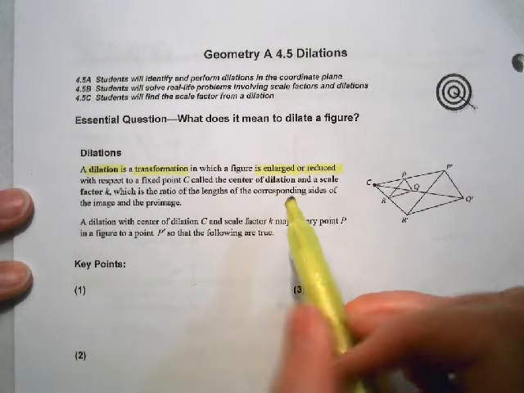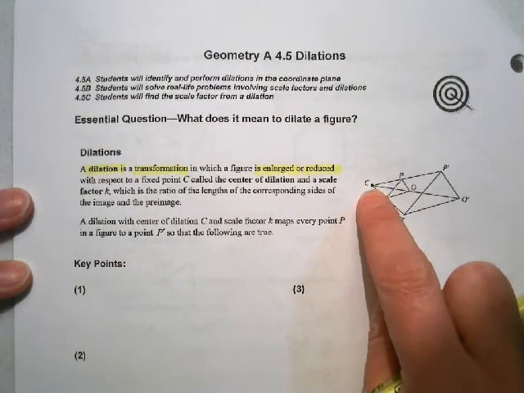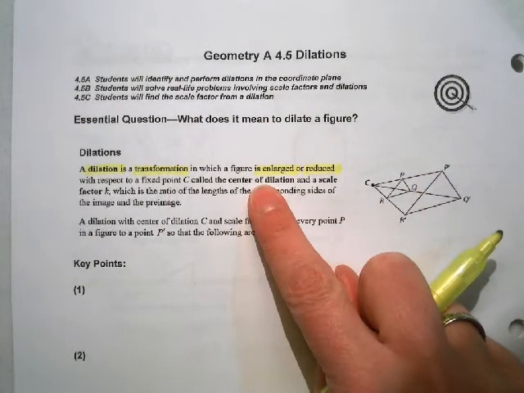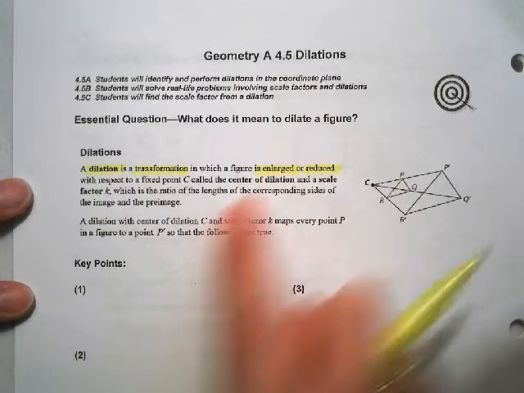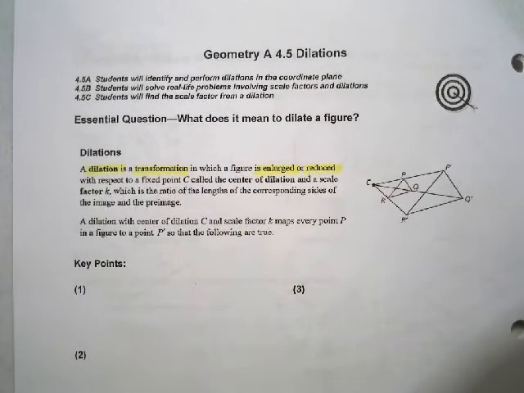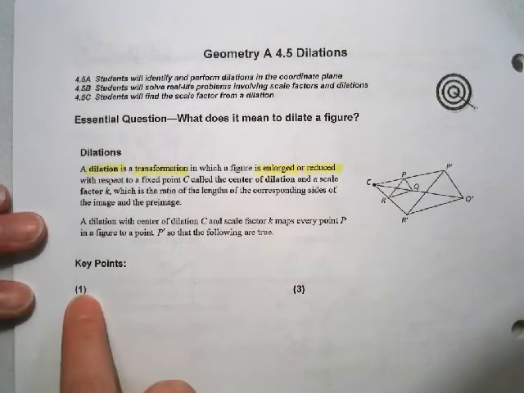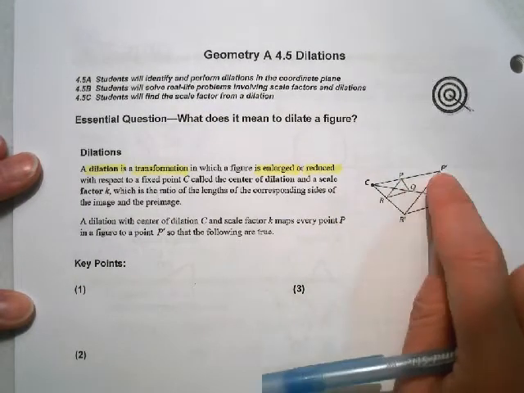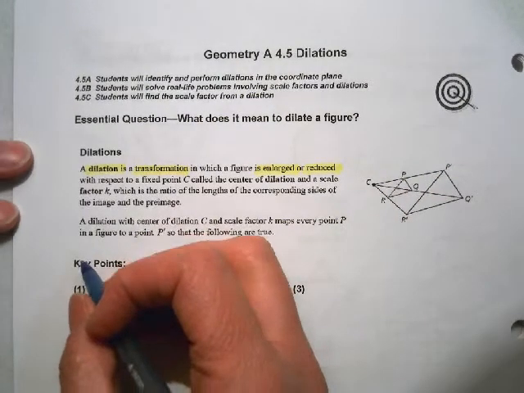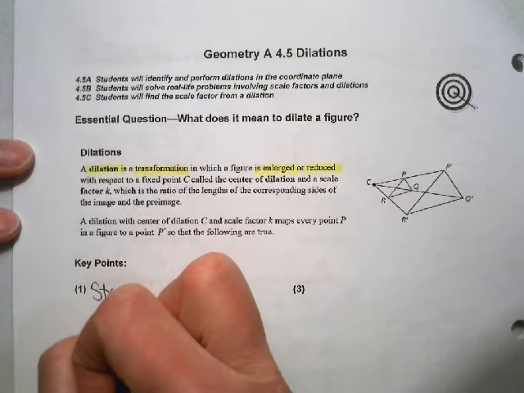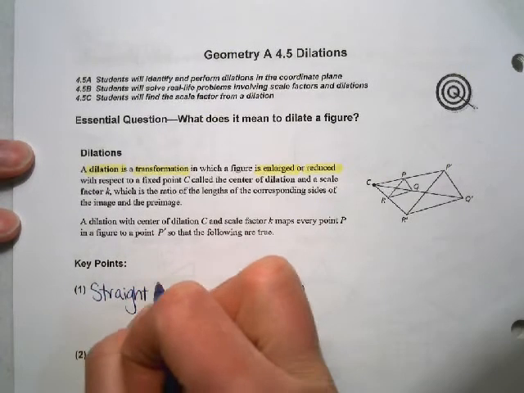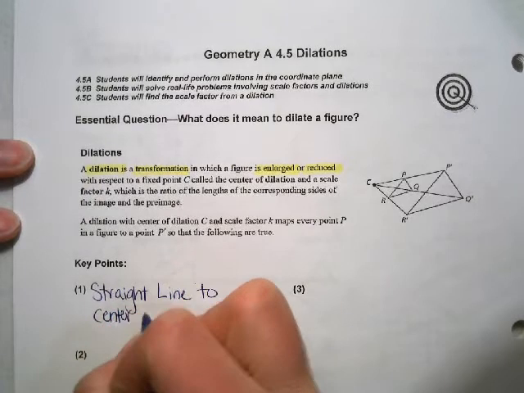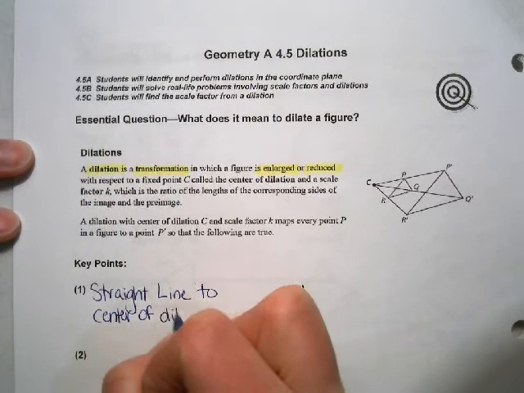Now, in a dilation, we have the center of dilation, so that's the point where it's occurring from. The center of dilation is not a super big thing. I put it under one of the key points. It's just good for you to know that the points line up in a straight line to the center of dilation.